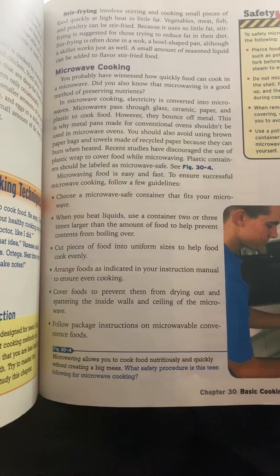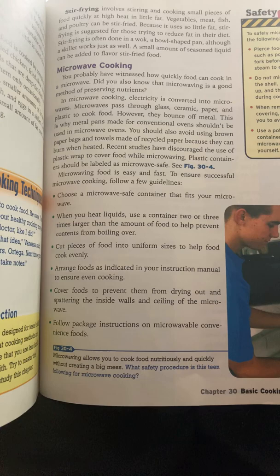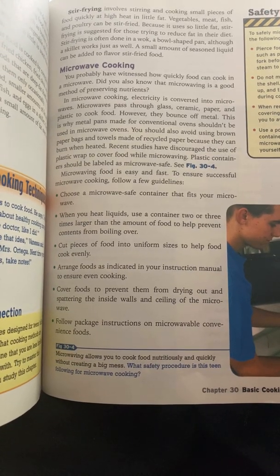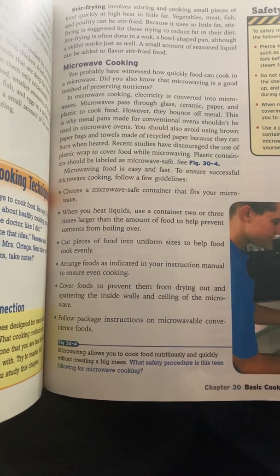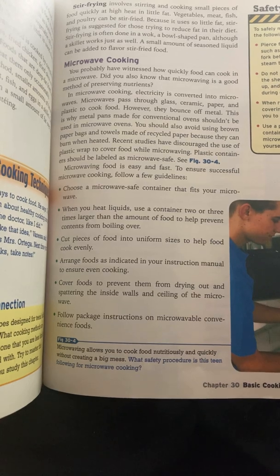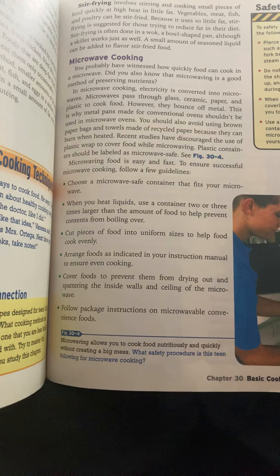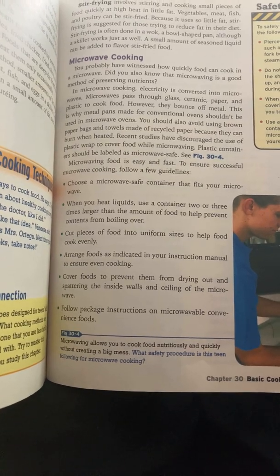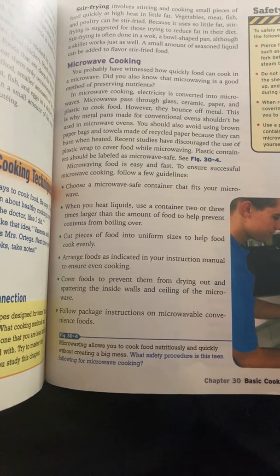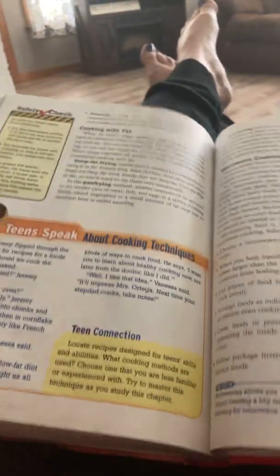Microwaving food is easy and fast. To ensure successful microwave cooking, follow a few guidelines. Choose a microwave safe container. When you heat liquids, use a container 2 or 3 times larger than the amount of food. Cut pieces of food into uniform sizes. Arrange food as indicated in your instructional manual. Cover food to prevent it from drying out or splattering. Follow package instructions on microwavable convenience foods.